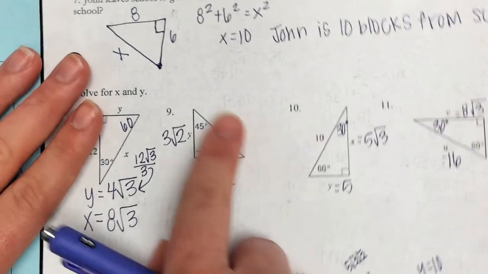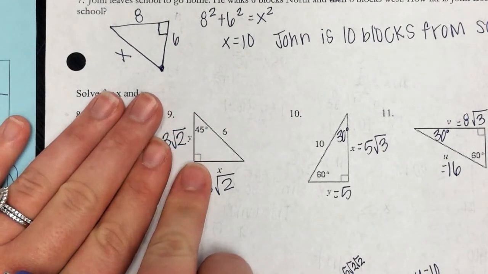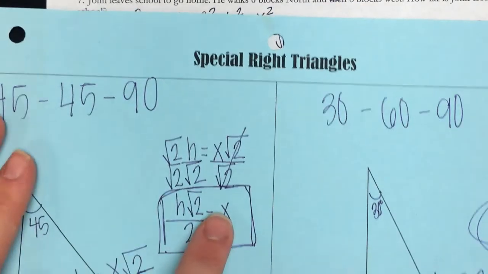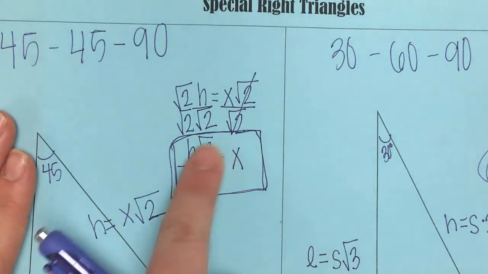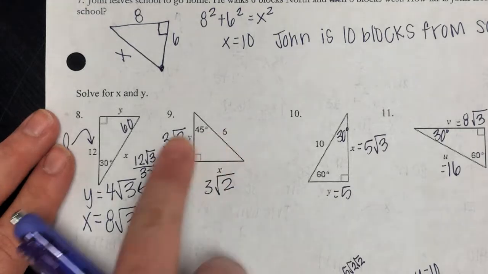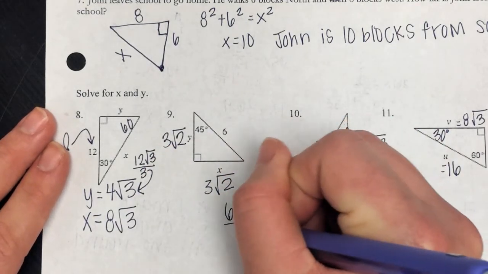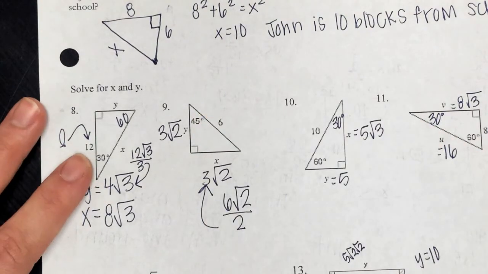Okay? Alright, we have 45, 45, 90. In this case, we have your hypotenuse, which is 6. But there's no square root of 2. So you have to use your special case, which is right here. You're given your hypotenuse and you want to find your leg. So you have to plug it into this. So 6 square root of 2 divided by 2 gives you 3 square root of 2.